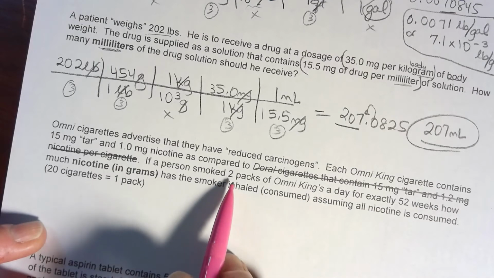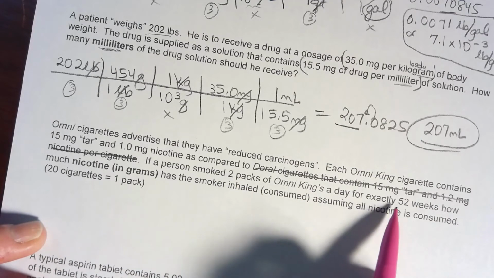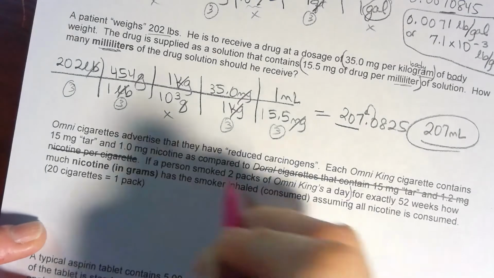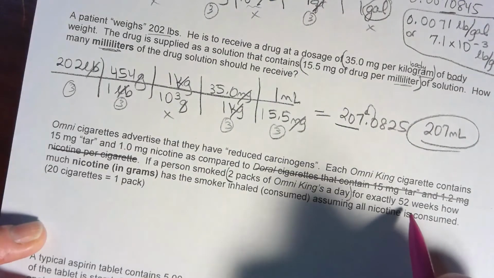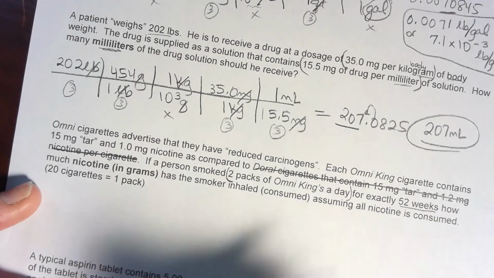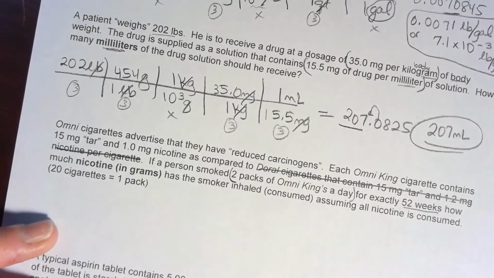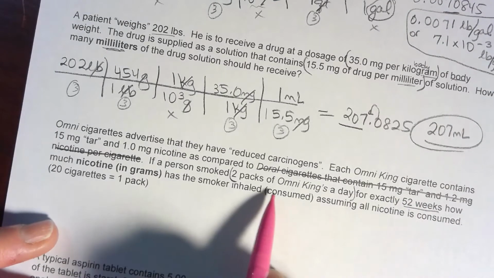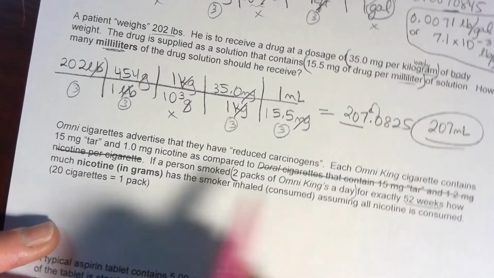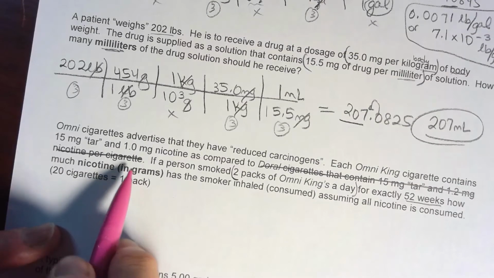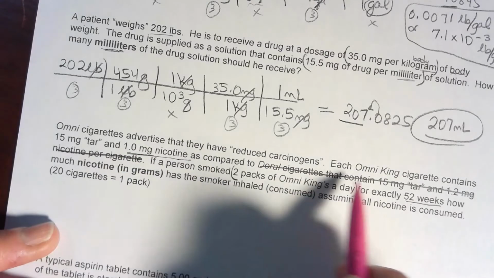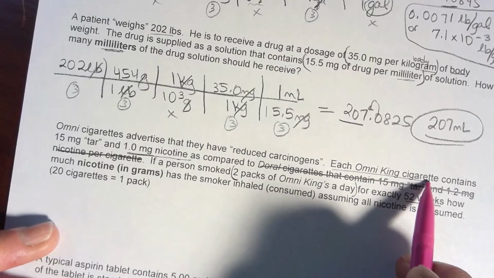And it says 2 packs for 52 weeks. No, that's not true. 2 packs a day. So that's the conversion factor. 52 weeks is actually the given, because that's the time frame that we're smoking 2 packs a day, and we're trying to find nicotine. Well, this is the amount of nicotine in each cigarette.